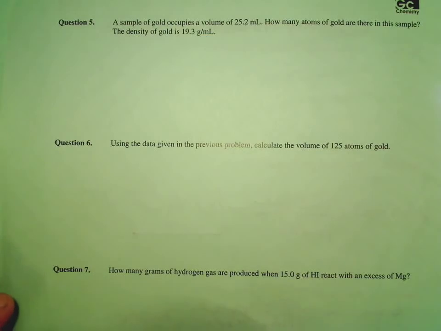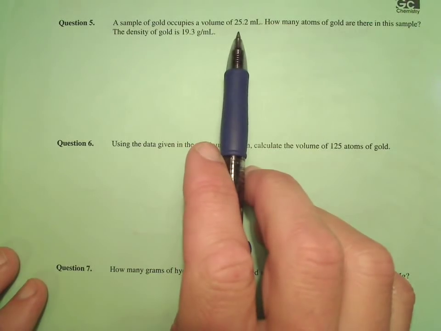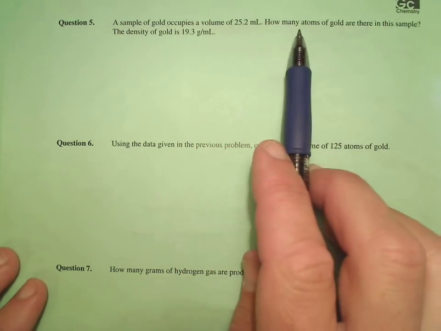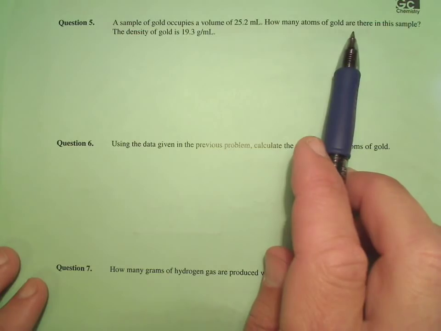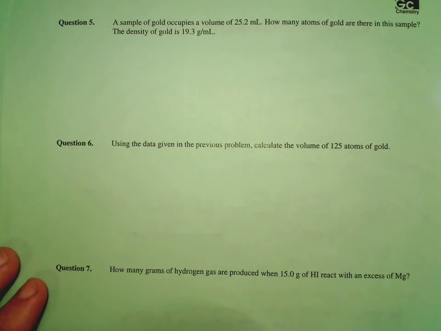All right, number 5. This one's a little bit more involved. A sample of gold occupies a volume of 25.2 milliliters. How many atoms of gold are there in this sample? And then the density of gold is 19.3 grams per milliliter. So let's look at the plan.